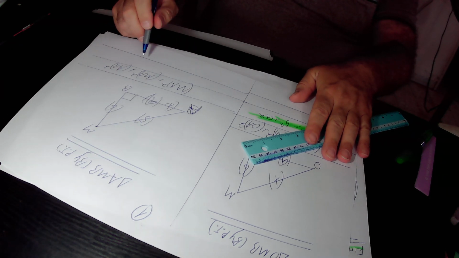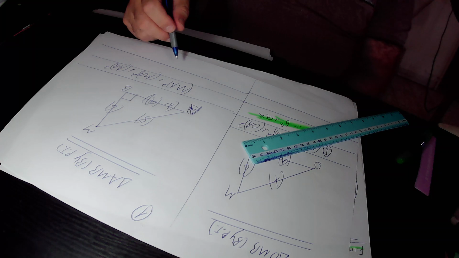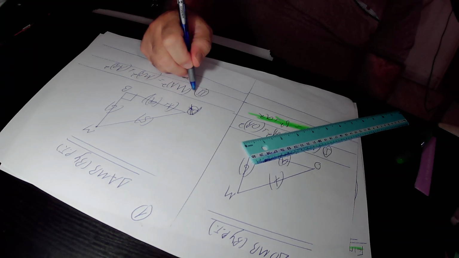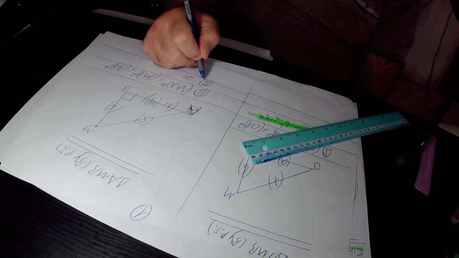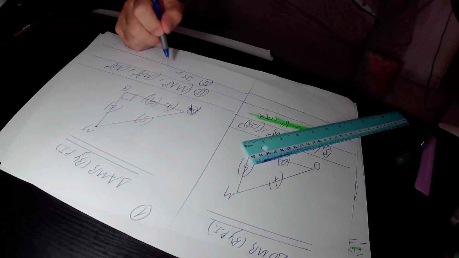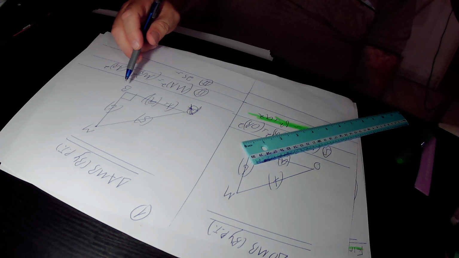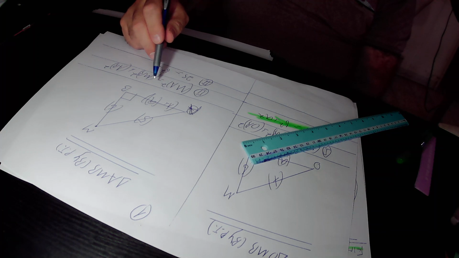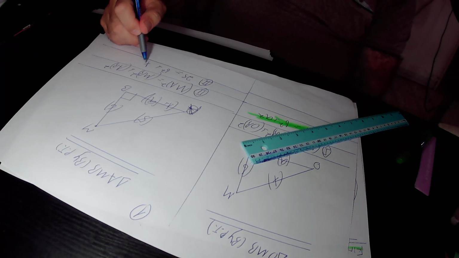The hypotenuse MA is 5, therefore MA square is 5 square, that is 25. This is equation 2. So 25 equals MB square. MB is B, therefore MB square is B square, plus AB square. AB is x plus A, therefore AB square is x plus A all squared.